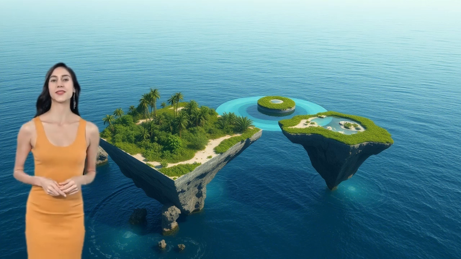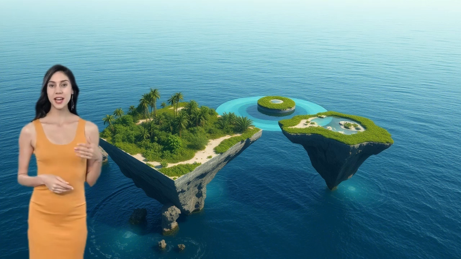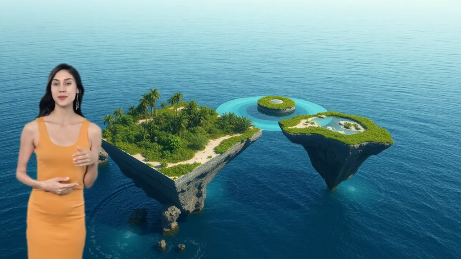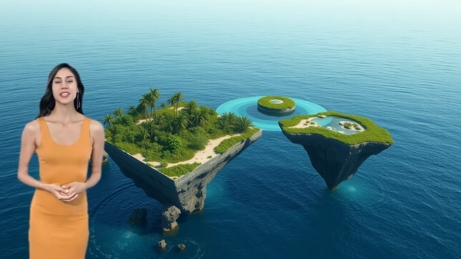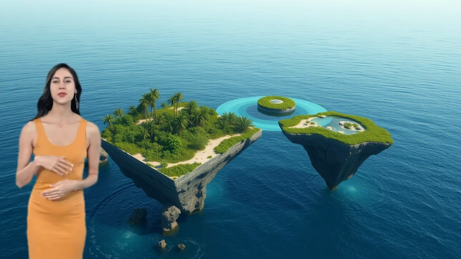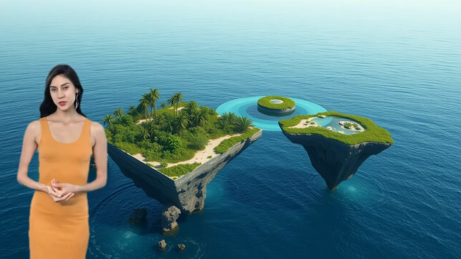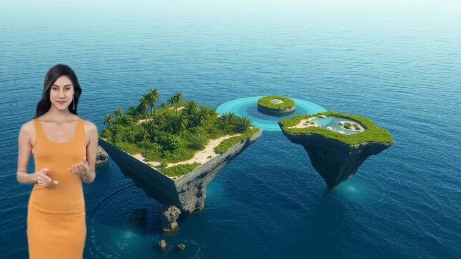There are two main types of floating islands: natural floating islands, formed through natural processes involving plant growth, sediment accumulation, and erosion; and artificial floating islands, constructed by humans using modern technology and materials for specific purposes such as habitat restoration, agriculture, or urban development. How natural floating islands form.